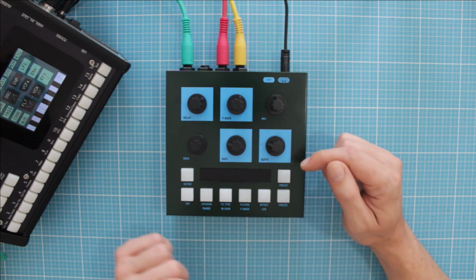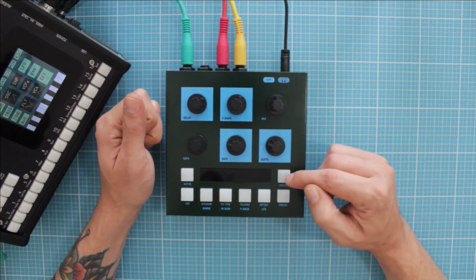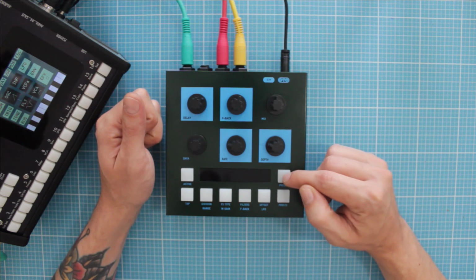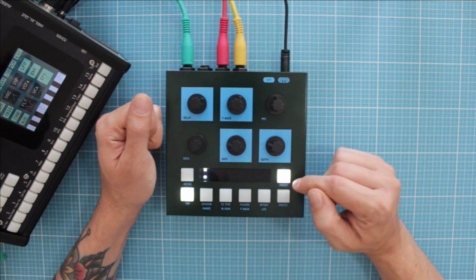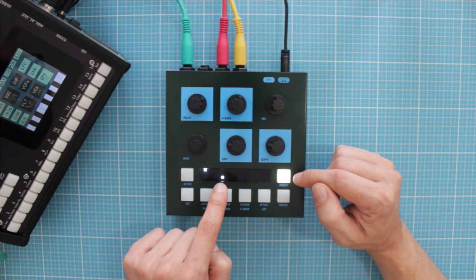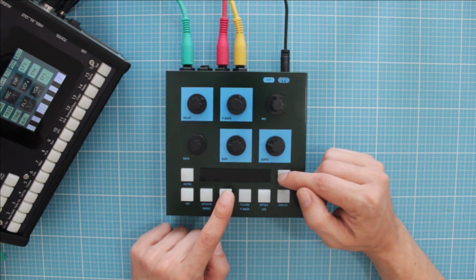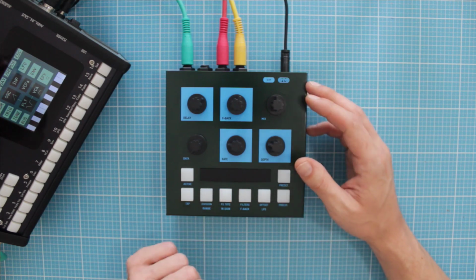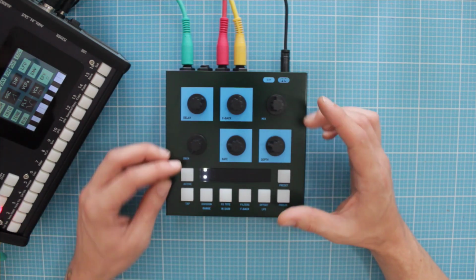The only downside that I found, and I already said that in the BAM review, is that sometimes when you want to select a preset, or even when saving a preset, the LED is not perfectly aligned to the button. So sometimes you can erase a preset if you're going too fast. So just check that. I will leave you with some delay for the end.